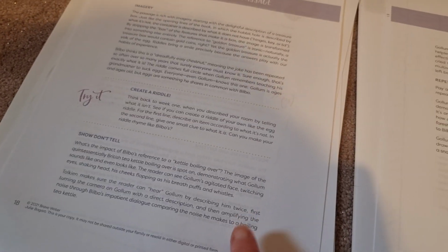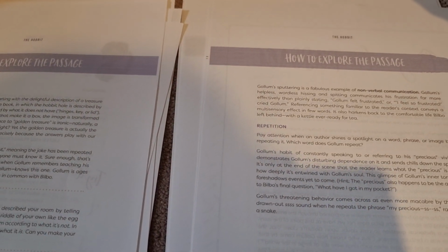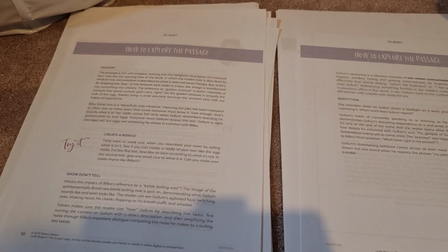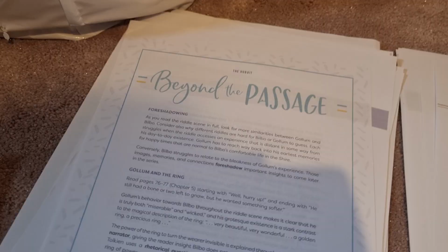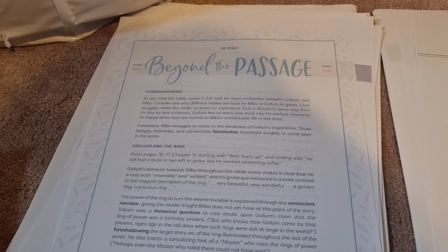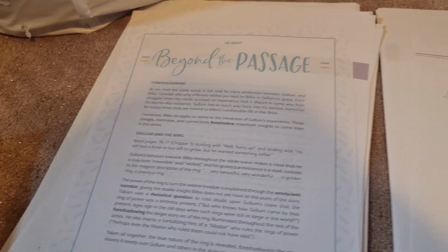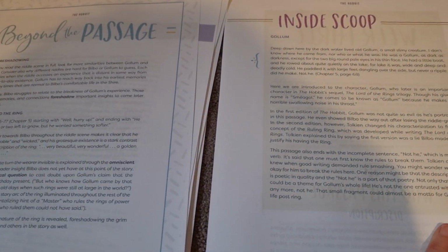And they're talking about show, don't tell, and repetition. I'm really liking it so far. This is great. This is exactly what I wanted. Okay, so we're talking about beyond the passage. We're looking at foreshadowing. And then also we've got an inside scoop.